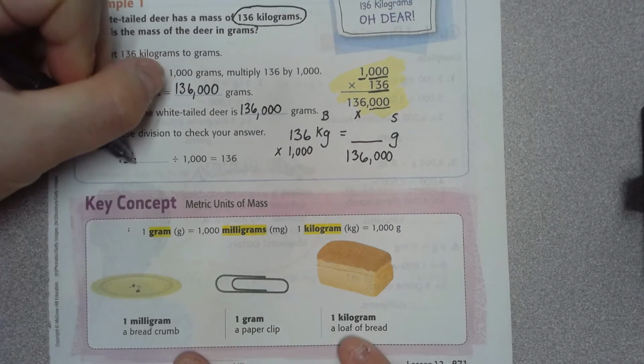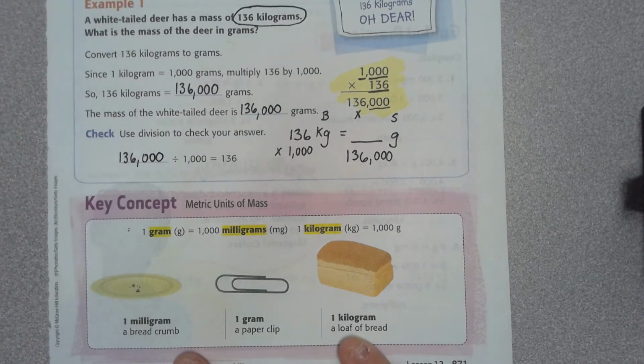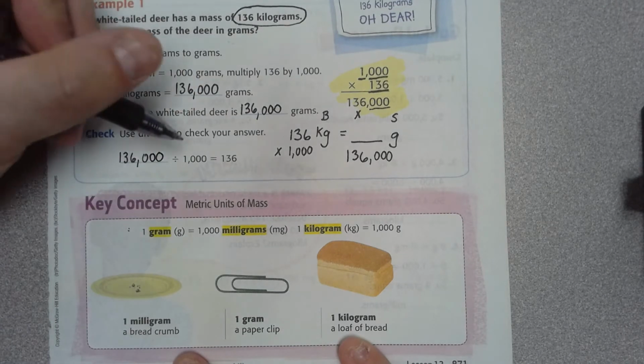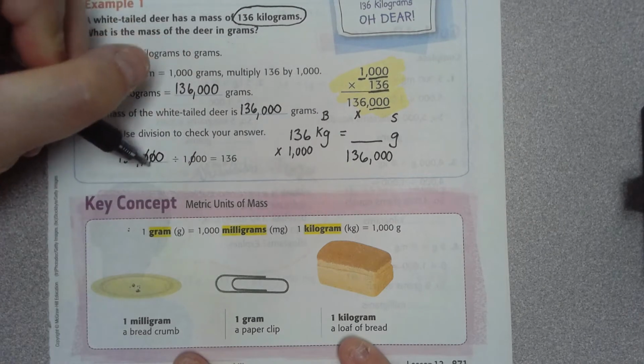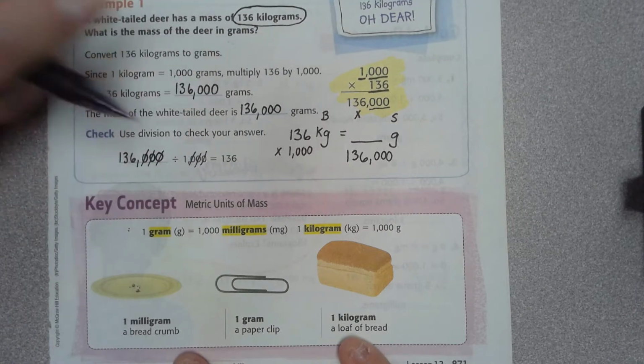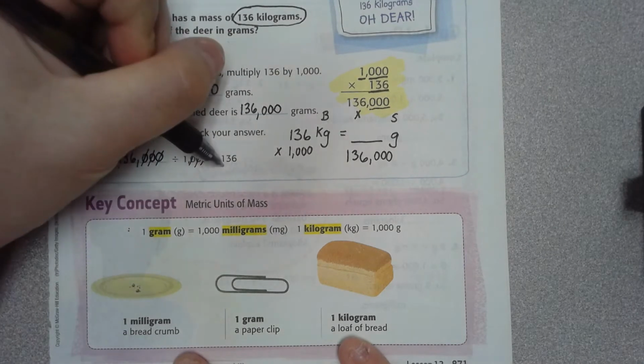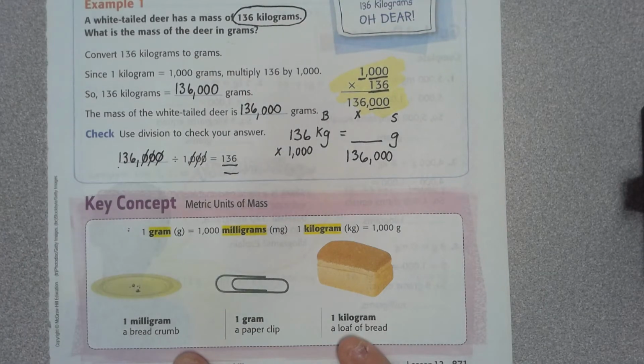And if we checked it, we have 136,000 right here. Again, if we just take off the zeros, right, because we're dividing, we just have 136 divided by 1, which equals 136. So see, it's fairly easy to do.